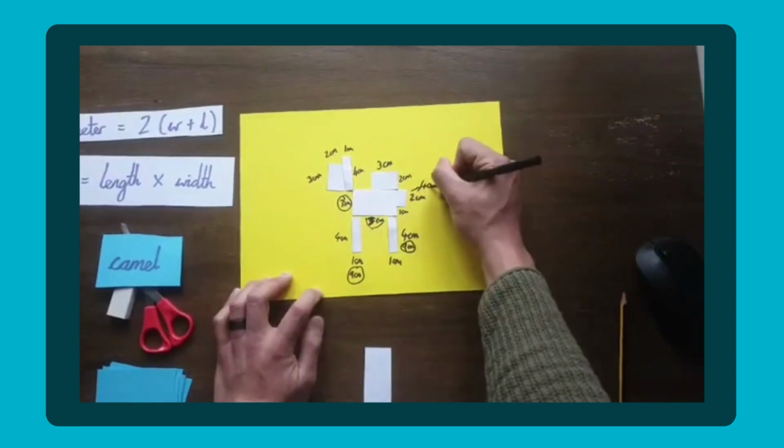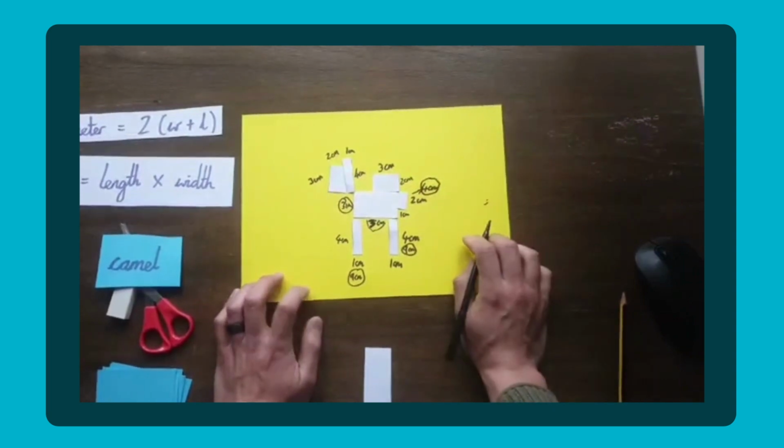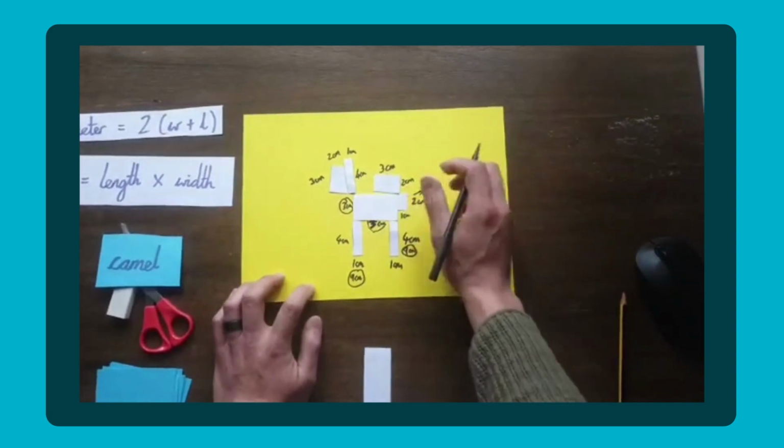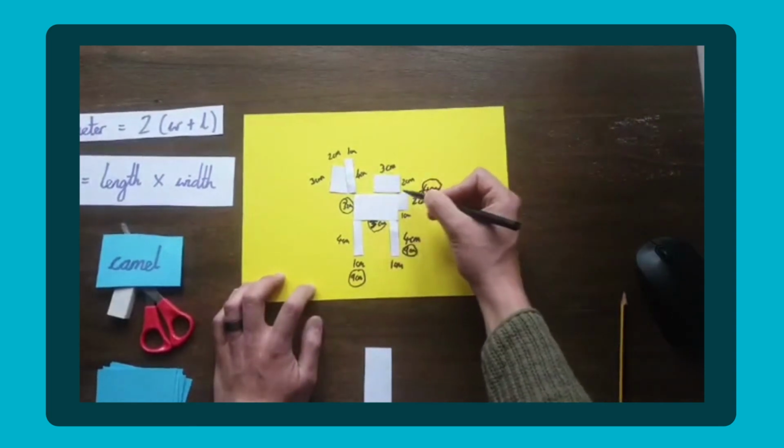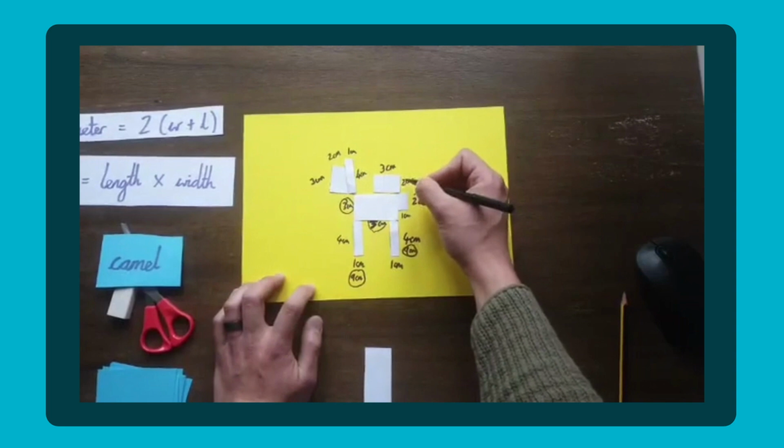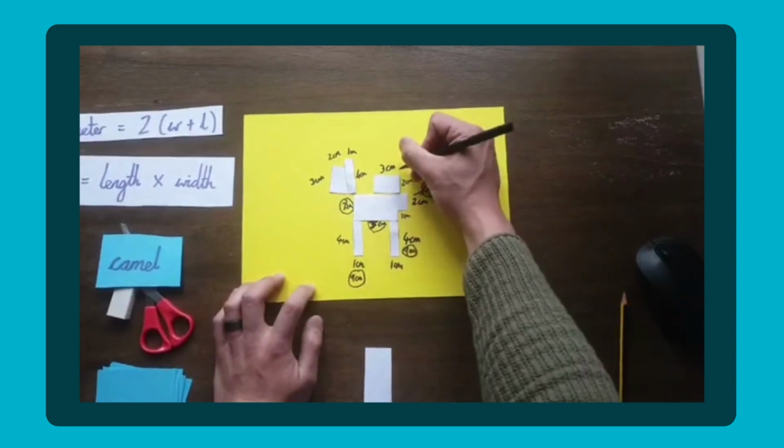That one. It can get a bit messy, this actually. So you might be better off with a bigger piece of paper to work out your answers. 2 centimetres plus 3 centimetres plus 2 centimetres. I don't count this one because I've joined them, so it's a compound shape. So 2, 4, 5, 6, 7 centimetres. That's 7 centimetres.